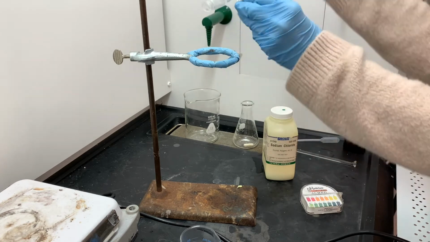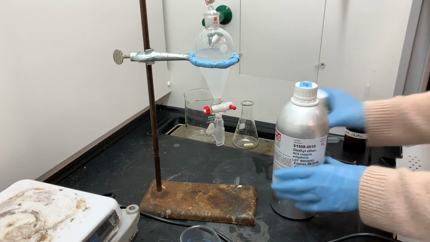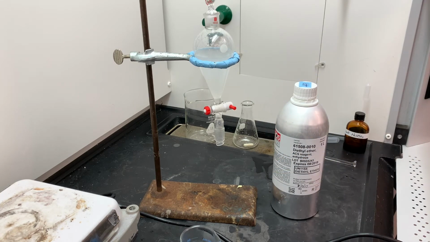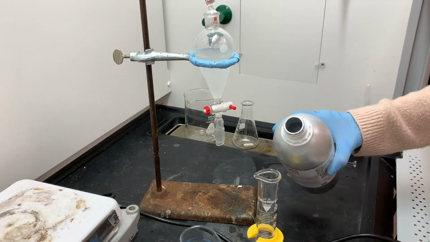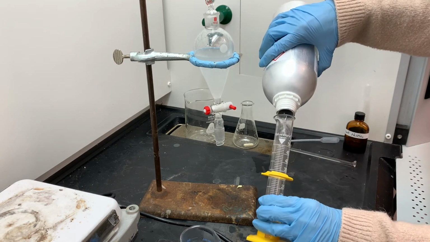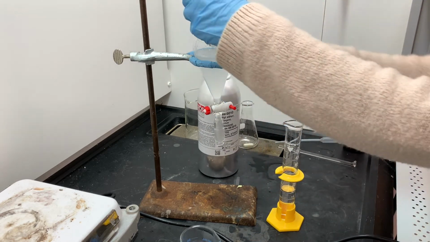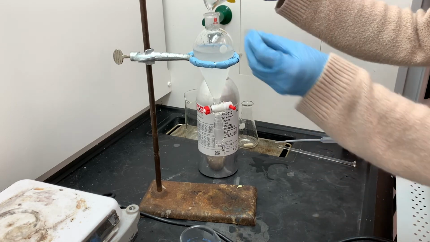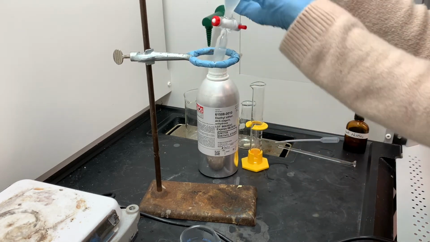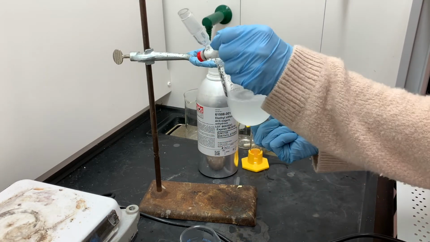Still have to constantly vent anyways. And so the sodium chloride has been mostly dissolved. It's a really saturated solution. And now it's time for me to actually do the extraction. So here I have diethyl ether, also known as just ether. I'm going to use about 20 milliliters of ether for the extraction. The hope here is that the product gets transferred into the ether layer because it's not really that soluble in water anymore now that I've added the sodium chloride.